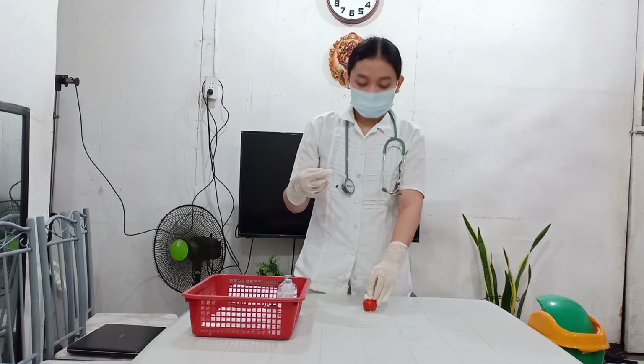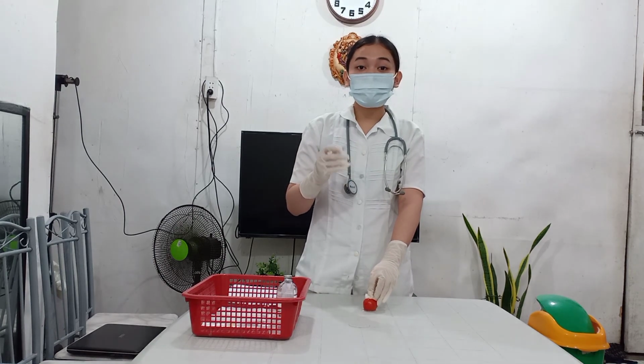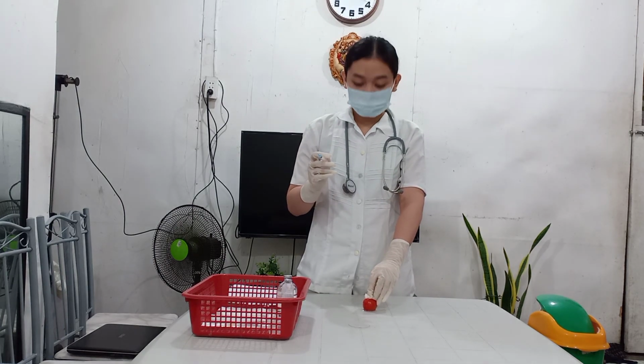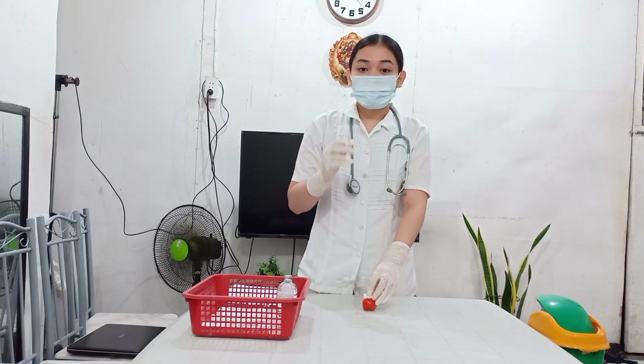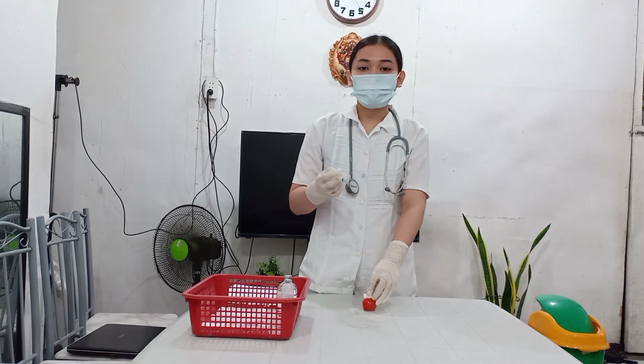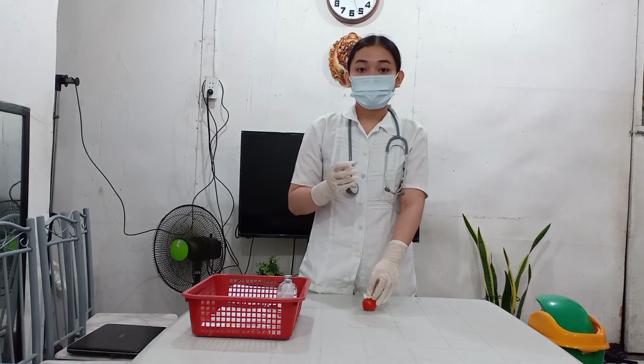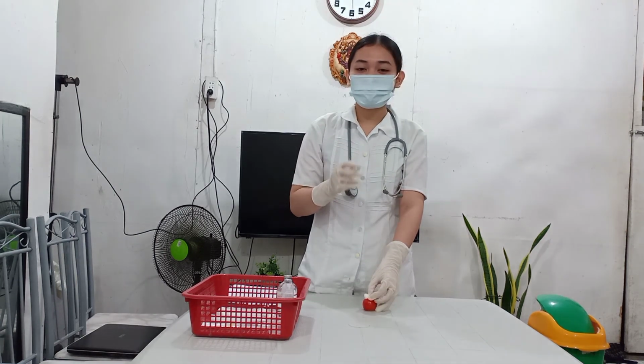And then, we quickly withdraw the needle while applying pressure with a dry sponge, because slow needle withdrawal may be uncomfortable for the client. So, we have to do it quickly.